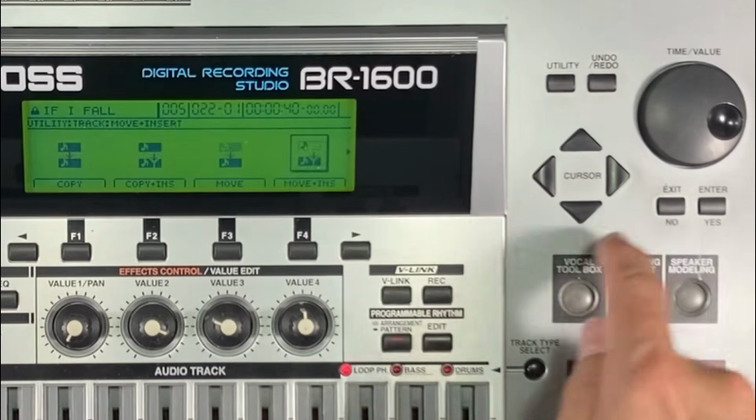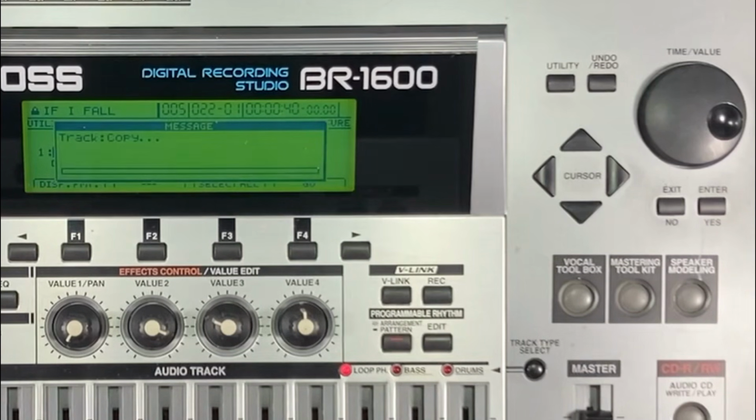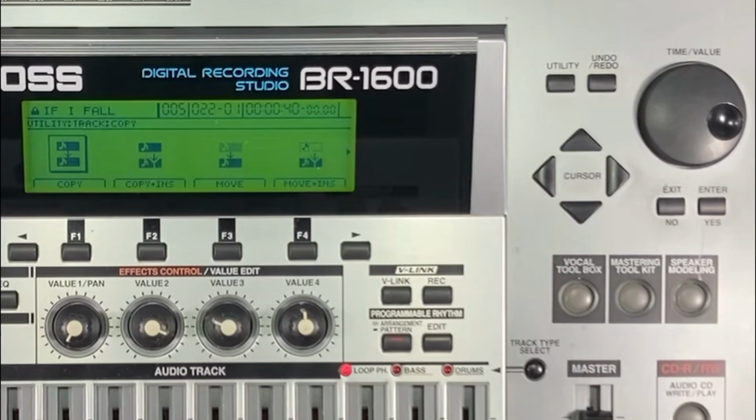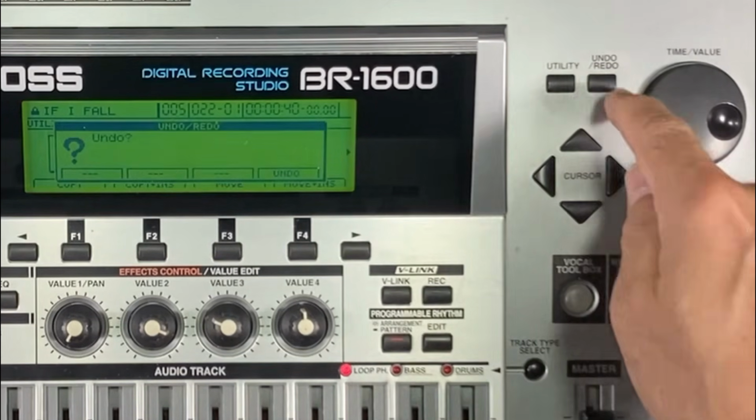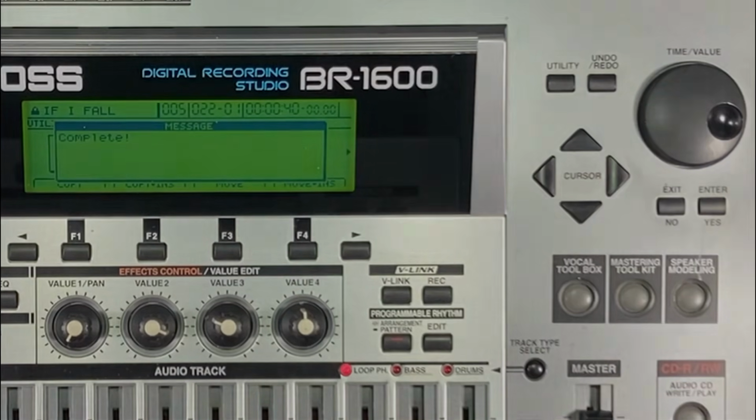When the edit is done, the menu is reset back to default and the source and destination will go back to being blank. When all the parameters are set, press F4 Go. The audio is copied and a complete message displayed to confirm. Check that you're happy with the results and if needed, use undo to remove or redo the copy.